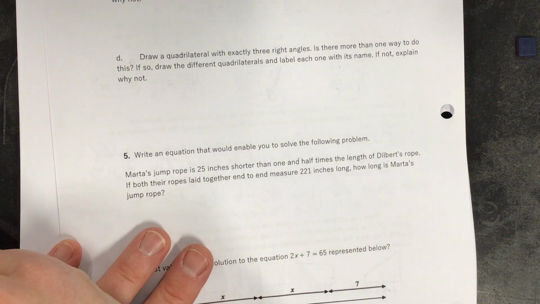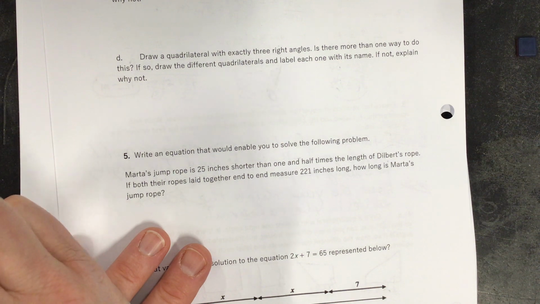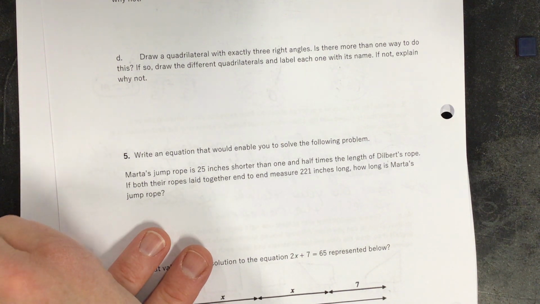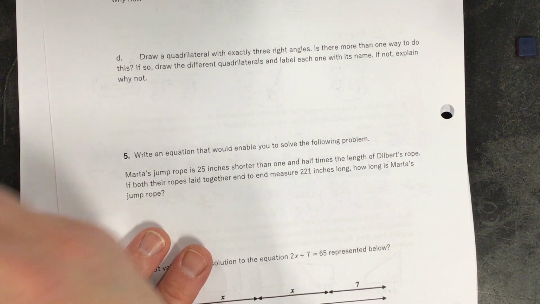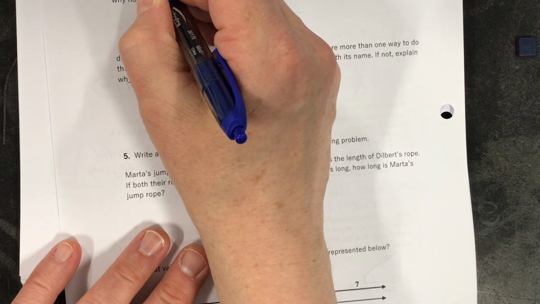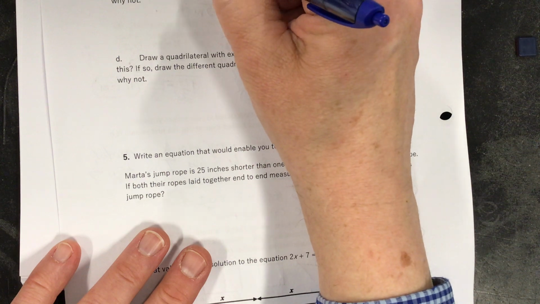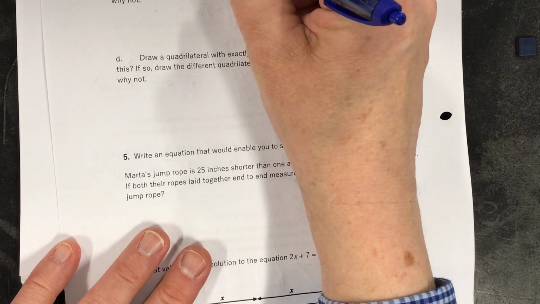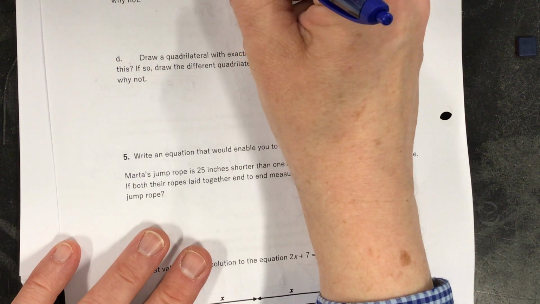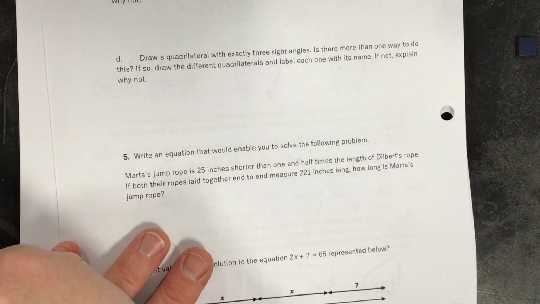There's my quadrilateral with only one right angle. Is there more than one way to do that? If so, draw the different quadrilaterals and label each one. Well, here's one. This is number 1. And I think that kite thing that I drew before would probably work pretty good. Here's a right angle there.